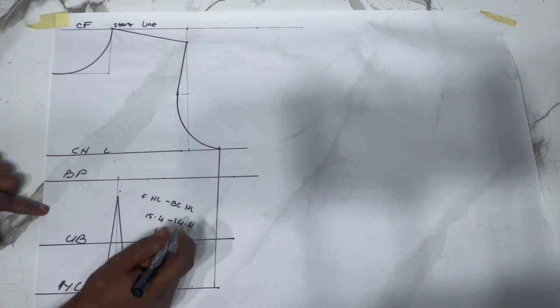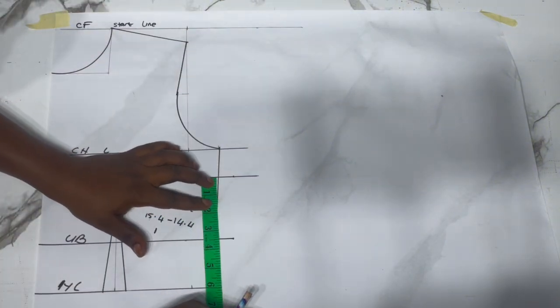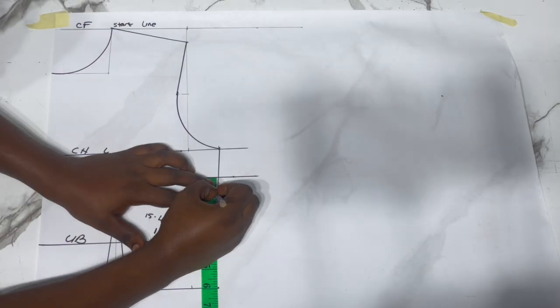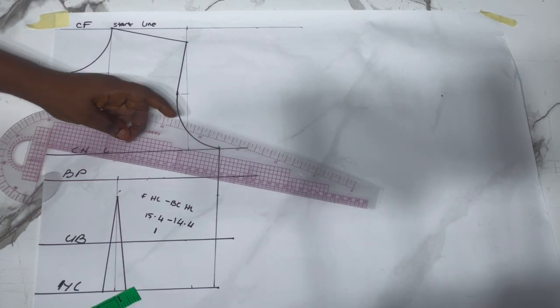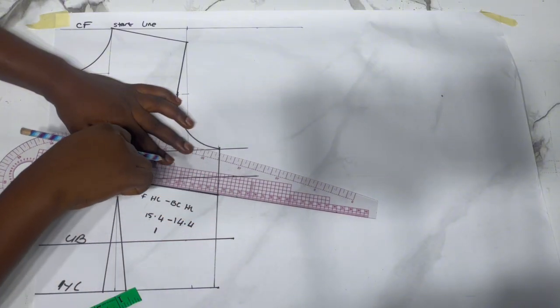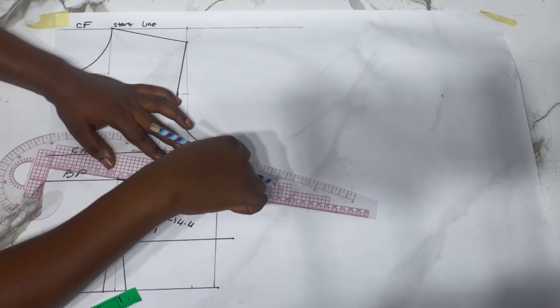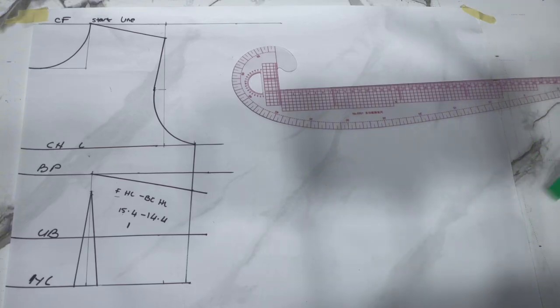When you minus, you have 1 inch. So I'm going to come here like so. I will impute the difference here. Then I will draw this line straight to my bust point. This is what we are going to have, like this.